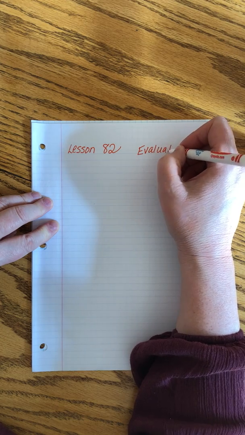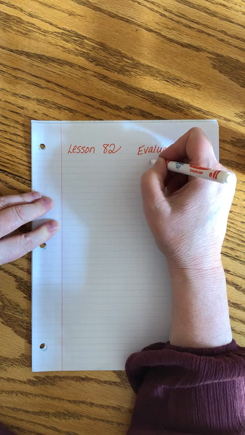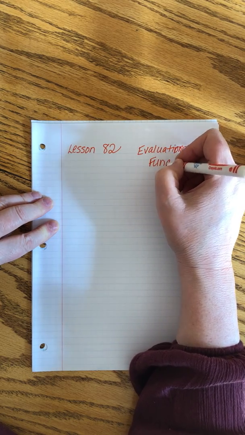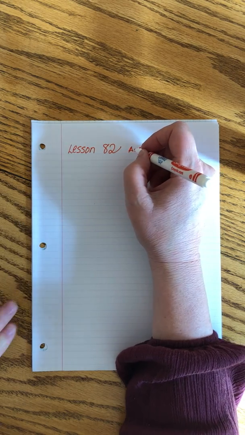Evaluating functions, and then we have a second topic, but this is our first one.